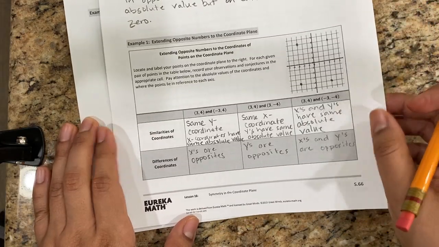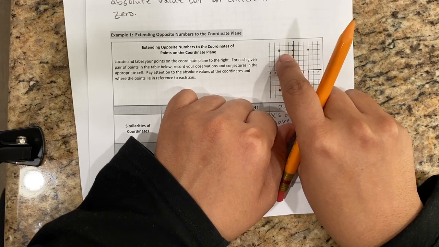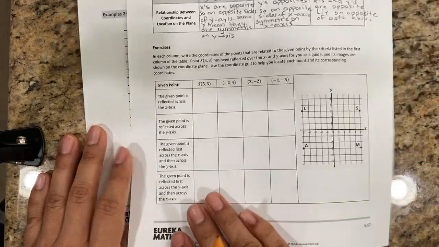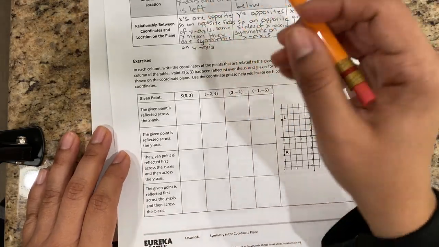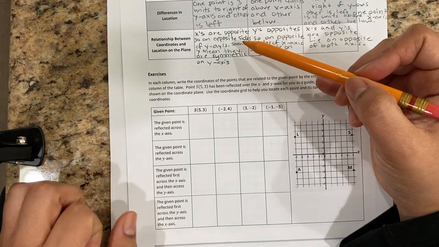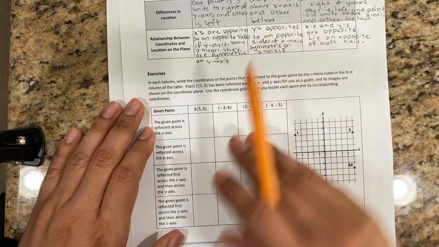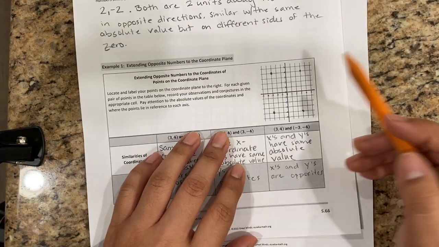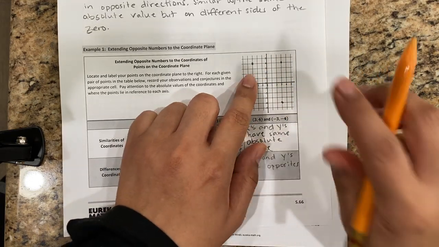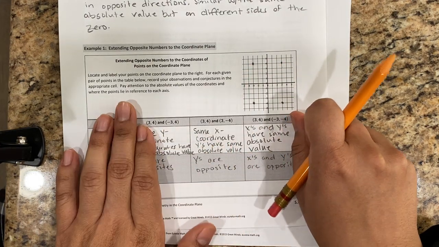And the difference in location is obviously that this one is 3 units to the right, this one's 3 units to the left. And what's the relationship between those two? The relationship between those two is that the x's are opposites. So they're on the opposite sides of the y-axis. They have the same y, which means they're symmetric along the y-axis here. So they mirror each other across the y-axis. Let's look at the next set of points.